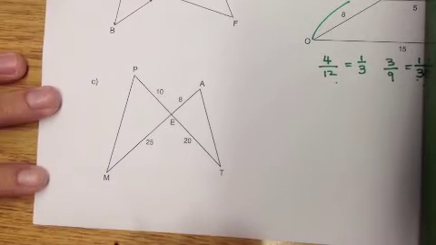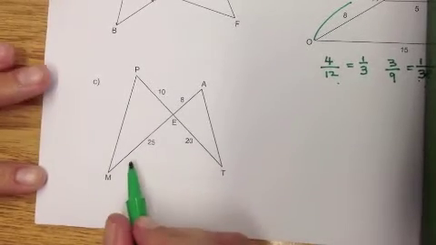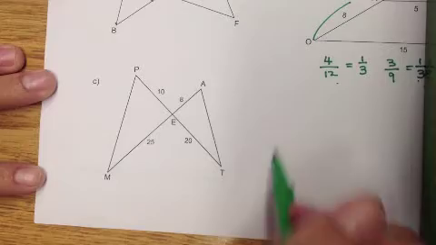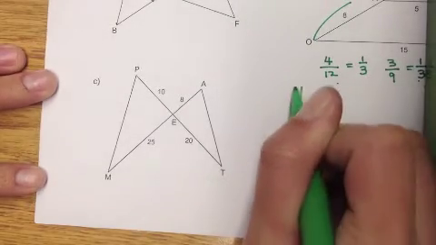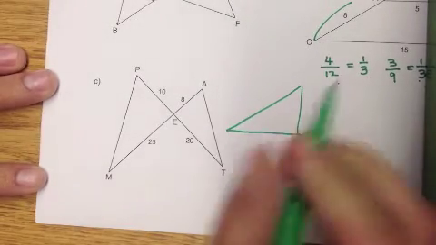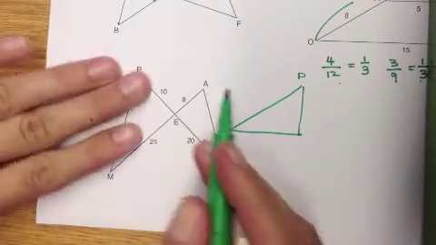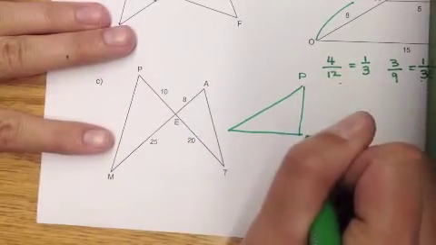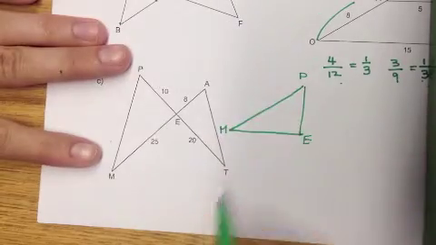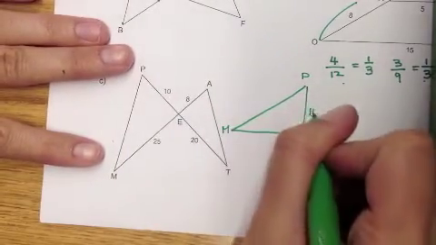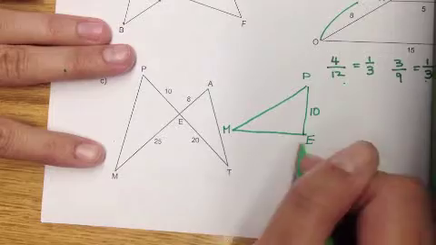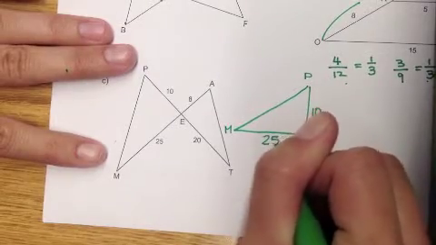Okay, so for this one, it's a little bit difficult to see which parts are corresponding, so I'm going to go ahead and redraw the triangles so that it's a little bit easier to see. So I'm going to draw this one, and I'm just going to rotate it a little bit so that it's up here. So I'm going to have P, E, and M here. I need to make sure I label what's given to me. So I have PE is 10, EM is 25.